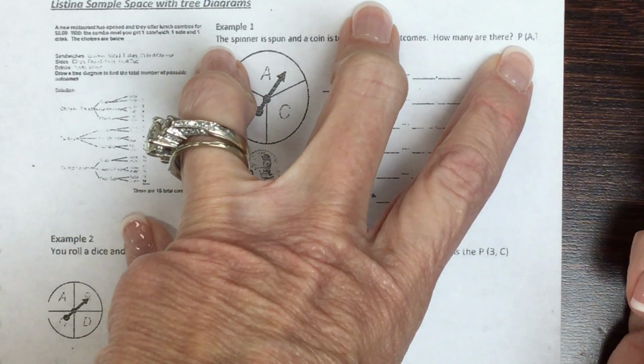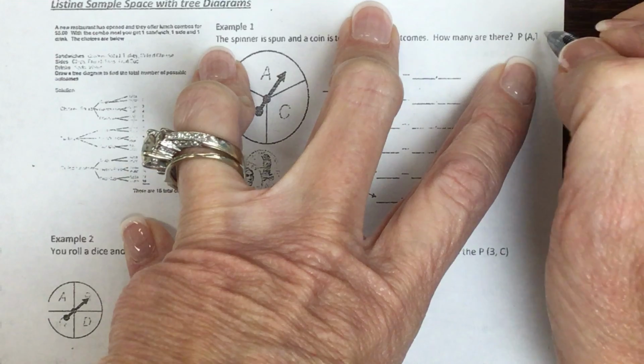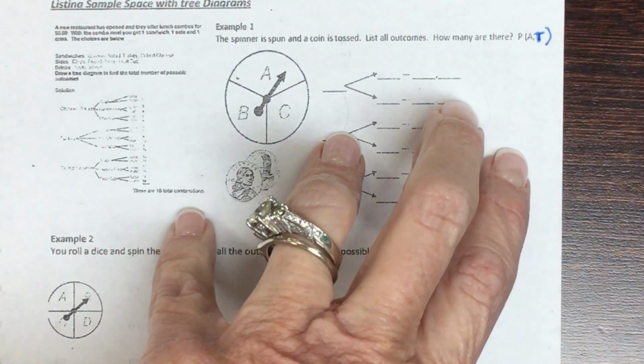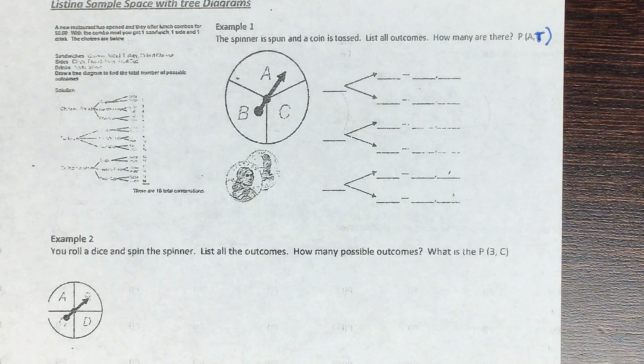This is the probability of getting an A and a T, which would be tails. Probability of getting an A and a T. Okay, so remember if you have the P outside of the parentheses, you read it as probability of getting an A or a T or whatever it has.